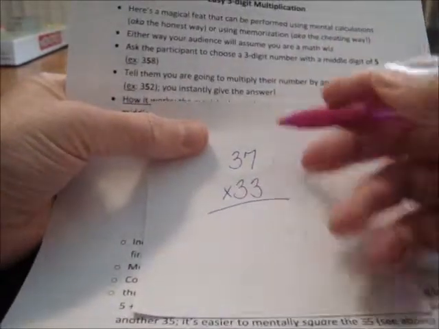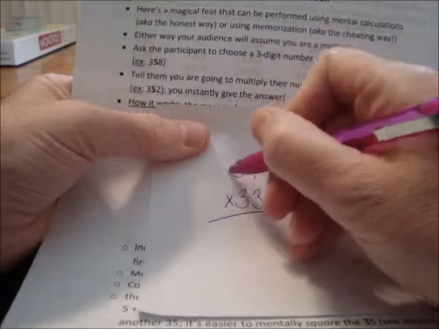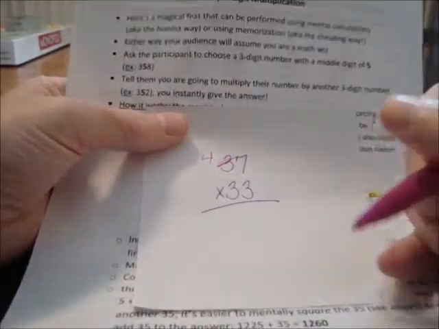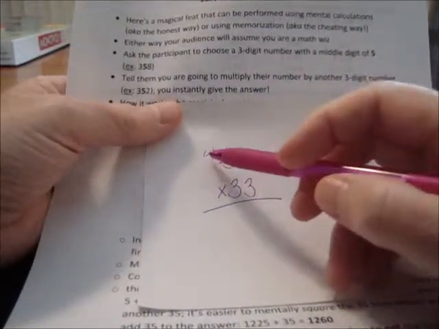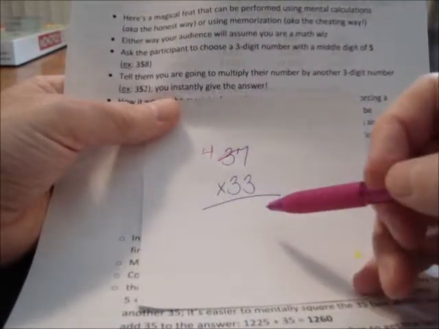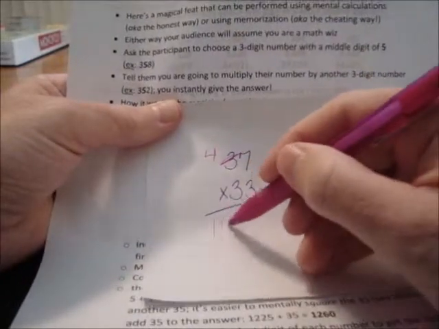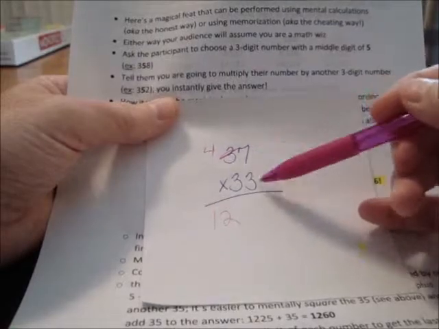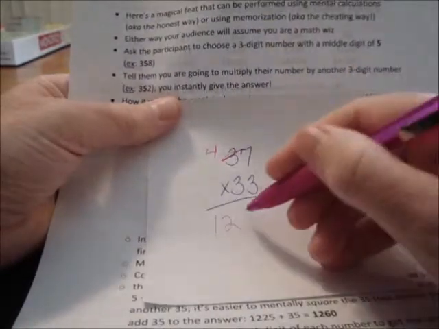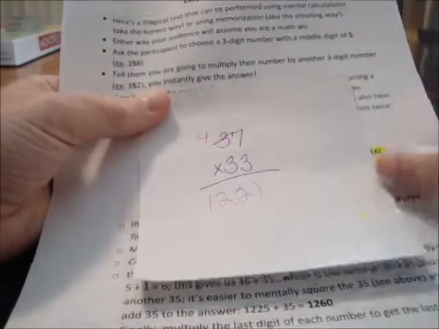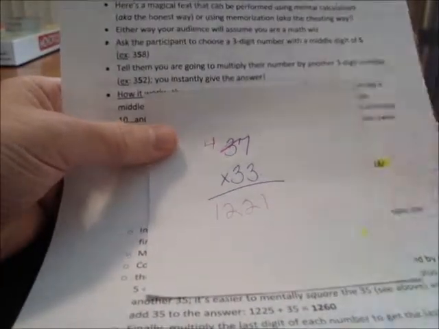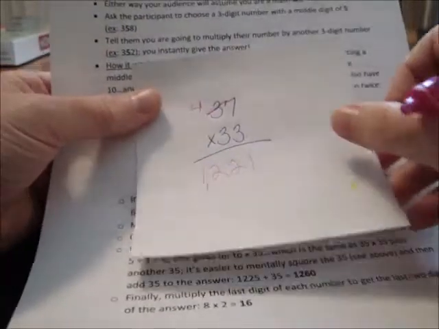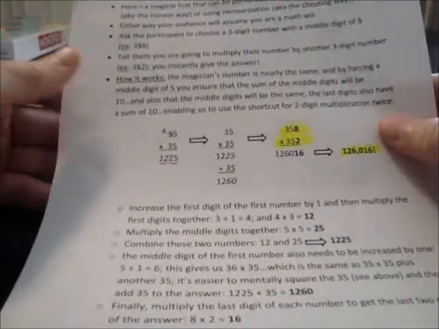What do I have to do? Well, once again, I have to bump up the 3 to a 4. Now I multiply the first digit times the first digit: 4 times 3 would give me 12. Now I just multiply the last digits together. 7 times 3 gives me 21. So 37 times 33 is 1,221. All right, so let's come back over here.